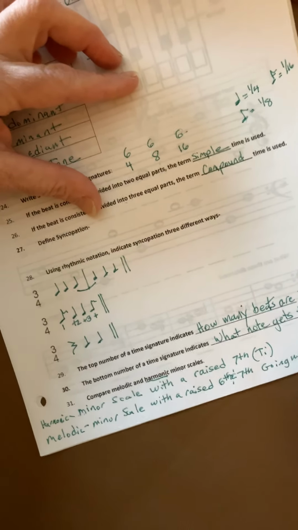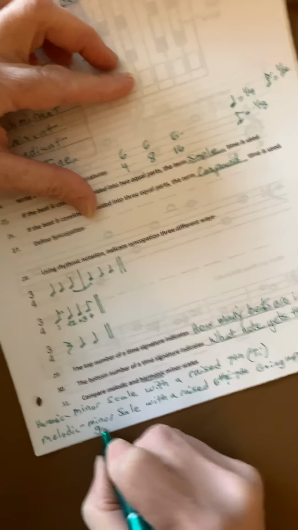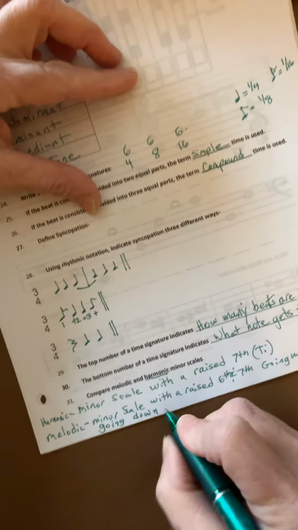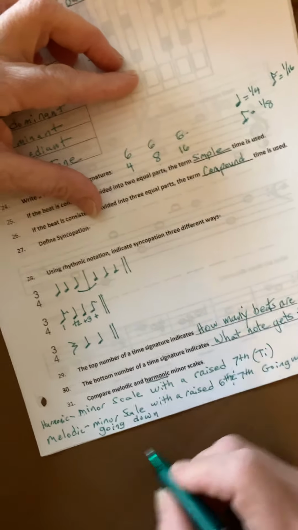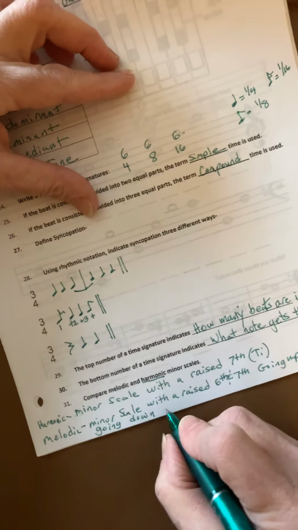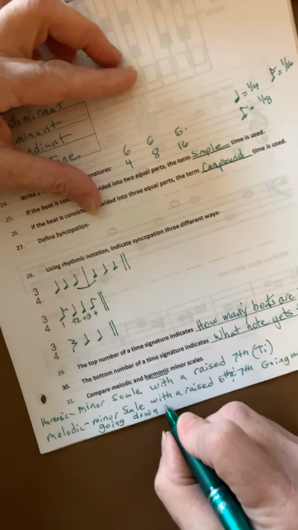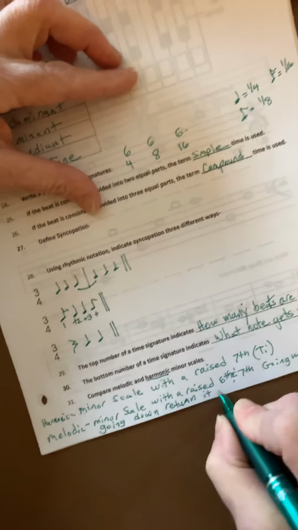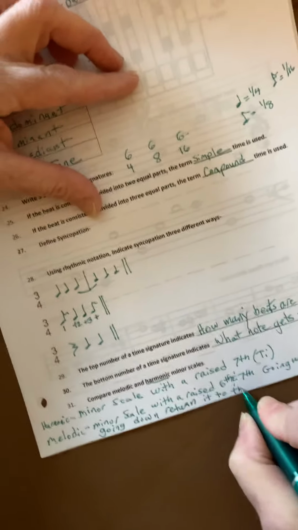But going down, you lower it back down a half step to return to the key signature. So going back down, you return it to the key signature.